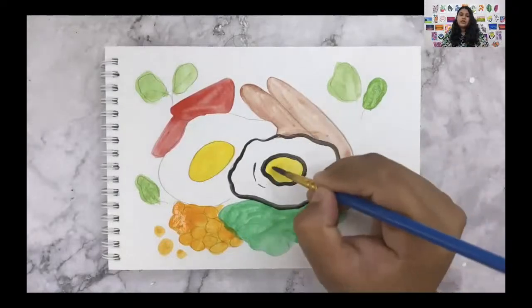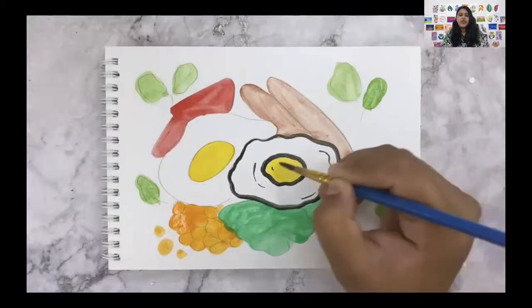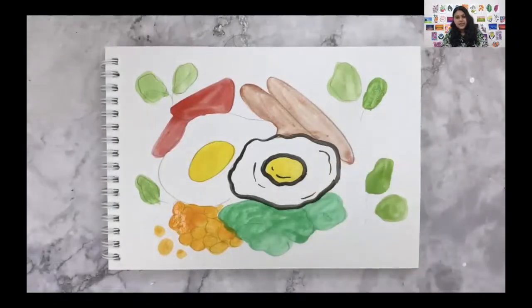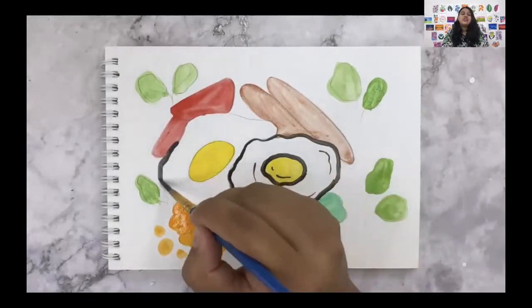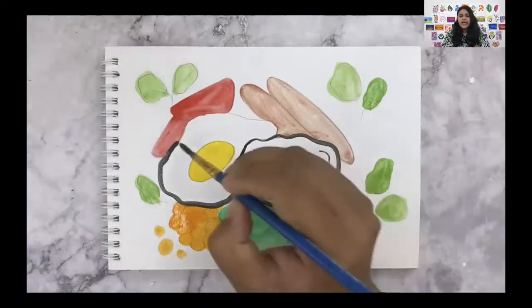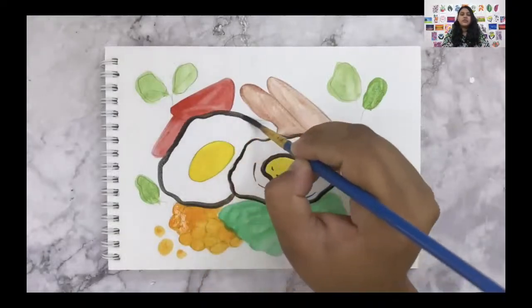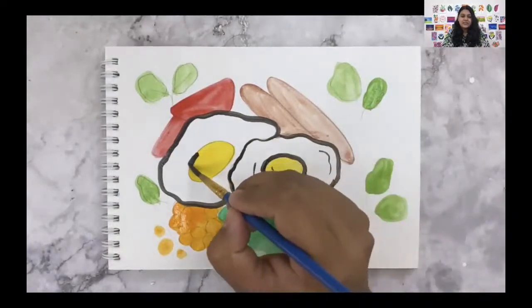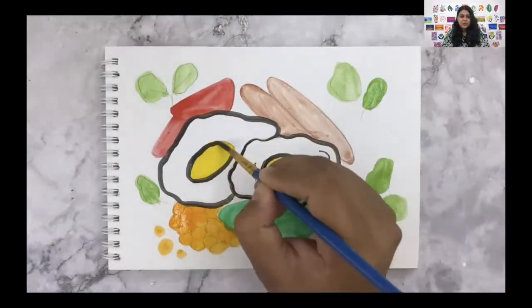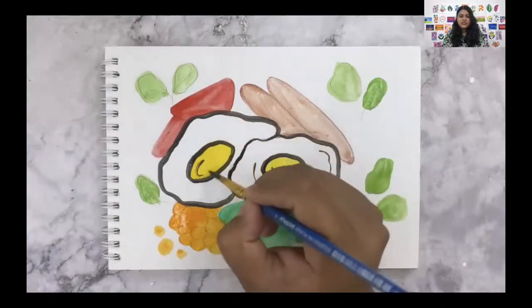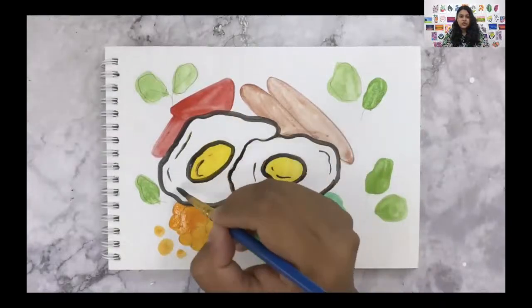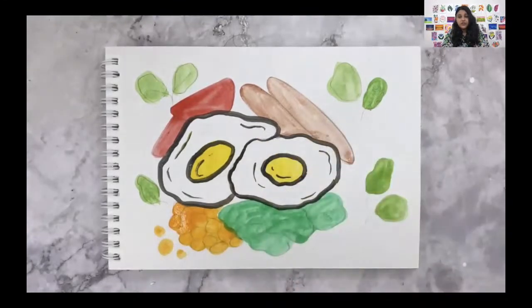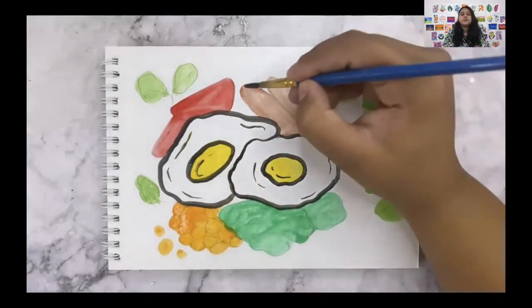Now, when I'm doing my yolk as well as my fried egg, I'm just adding a few extra lines here and there to give that very shiny textured egg a little bit more life. So you can see how I've done that and you can add that in as well if you like. Perfect. Excellent job, everybody. Now I've done this for both of my eggs.